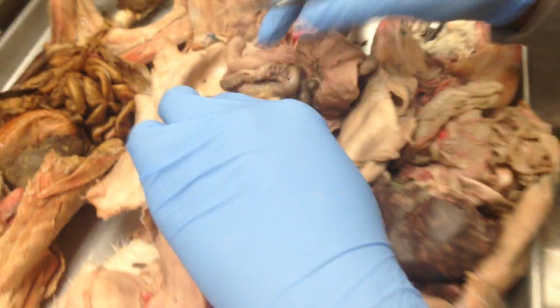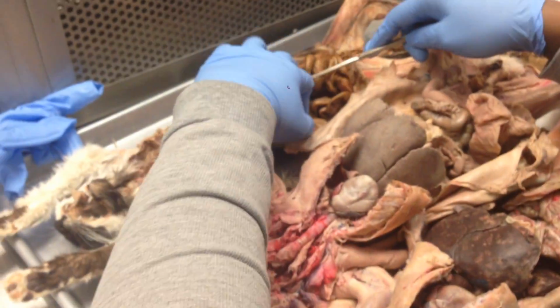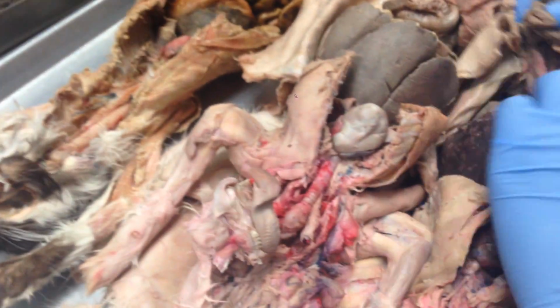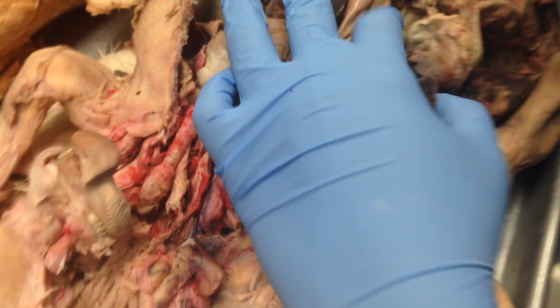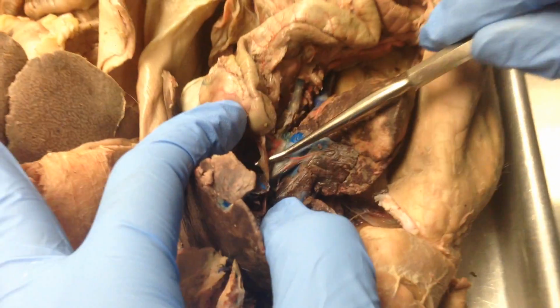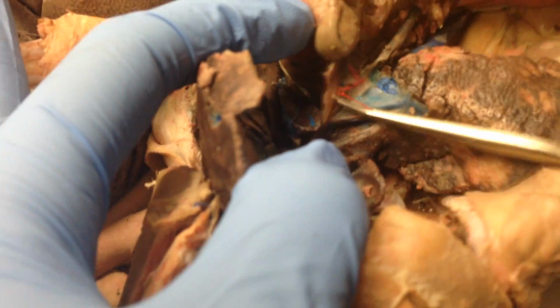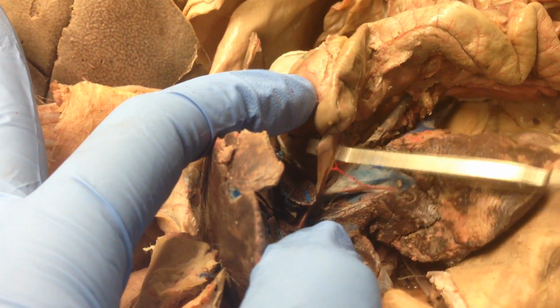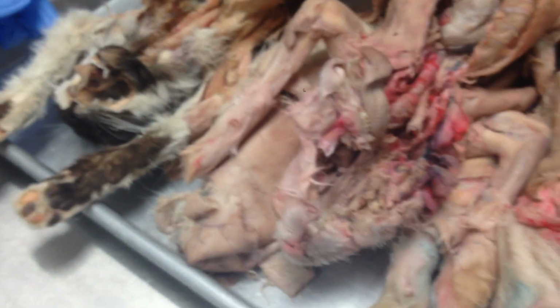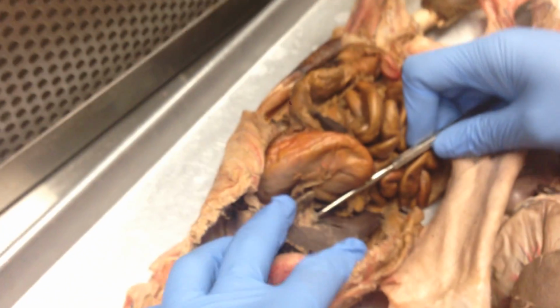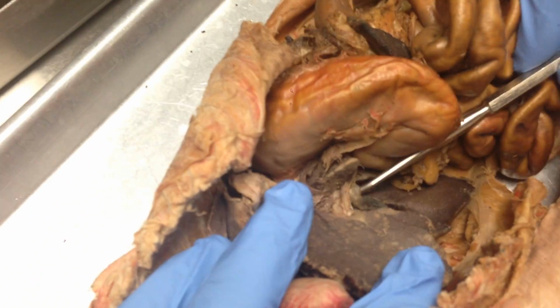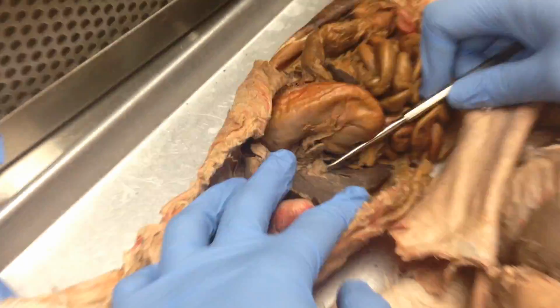And then the common bile duct. It leads straight to the duodenum. A better view would be right here. That's the common bile duct, leading straight to the duodenum. And then the cystic duct, which is supposed to be seen in the cat. It comes off the gallbladder, so it would be this right here.